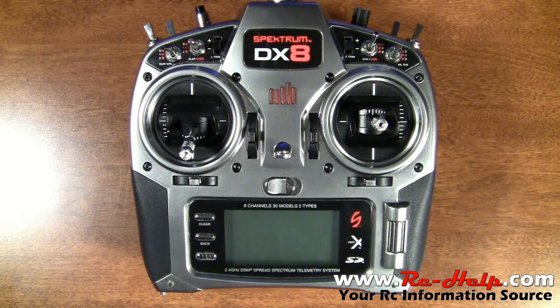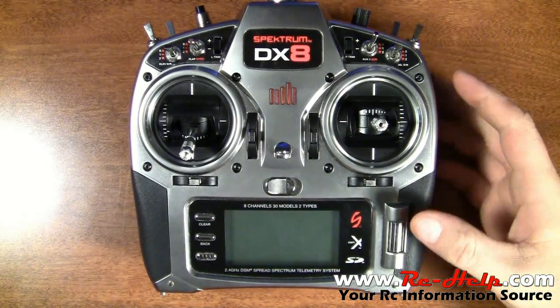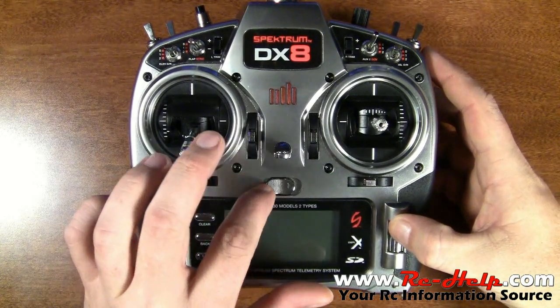I'm Tony, and in the last video I went through and showed you how to set up the basic settings of an airplane. In this video we're going to do the exact same thing, except this is the basic settings for a helicopter. The first thing you want to do is push and hold this roller and then turn your radio on.